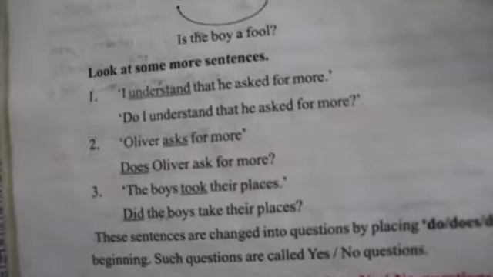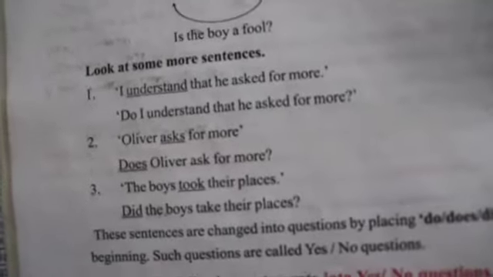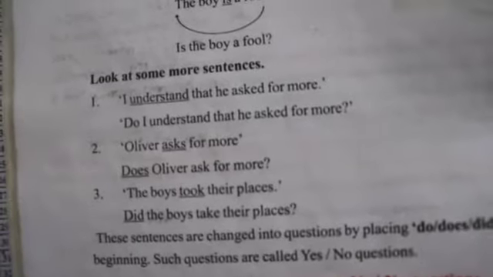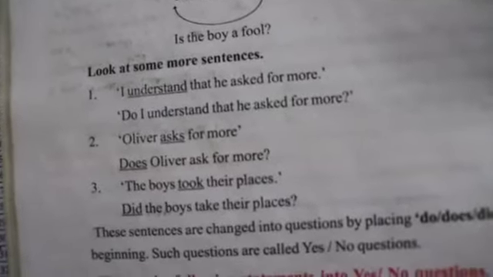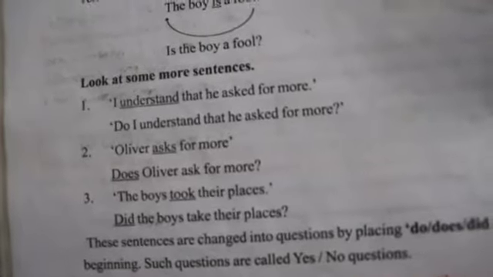Number 3: The boy took their places. Does the boy take their places? So when we add did, that "took" becomes "take," because in a sentence we cannot use two simple past forms to form a single sentence.